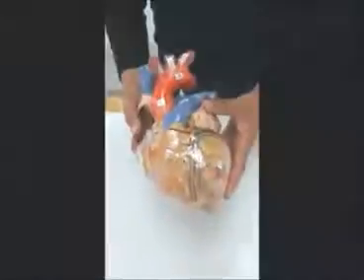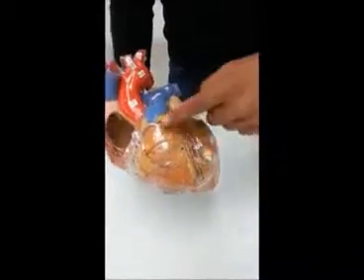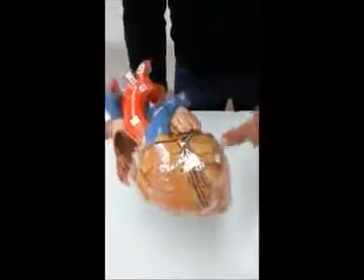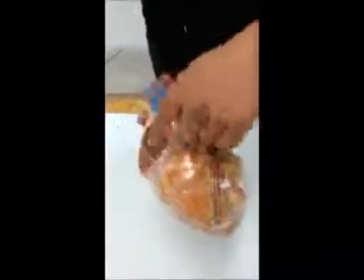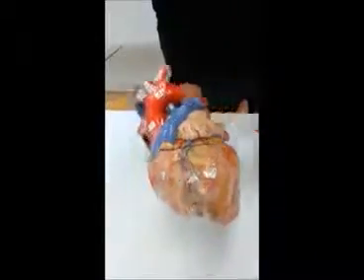This is the external view of the heart. Here is the left ventricle. Here is the right ventricle. Here is the left atrium. Here is the right atrium.